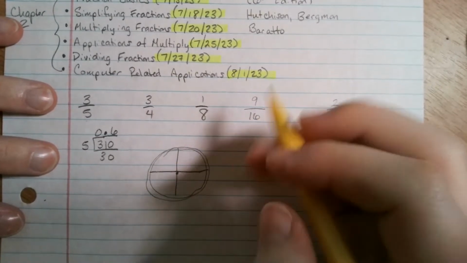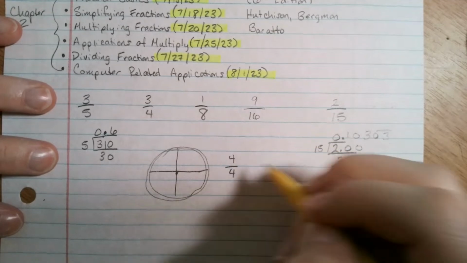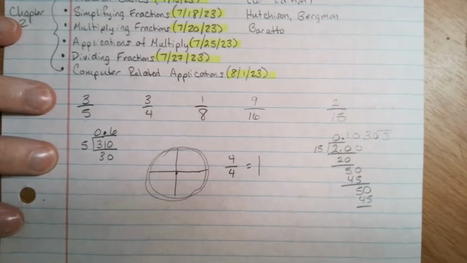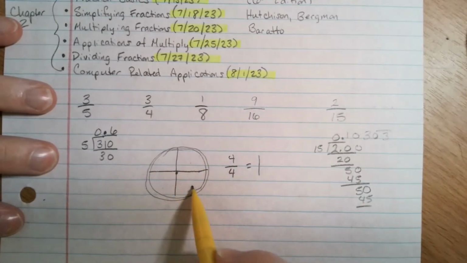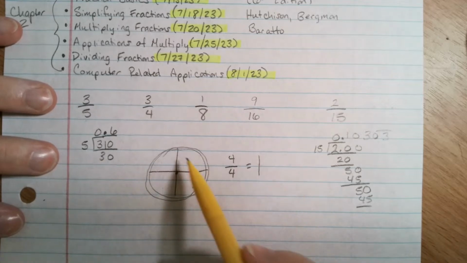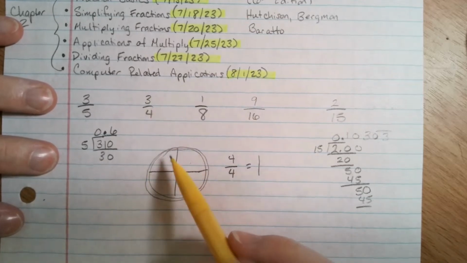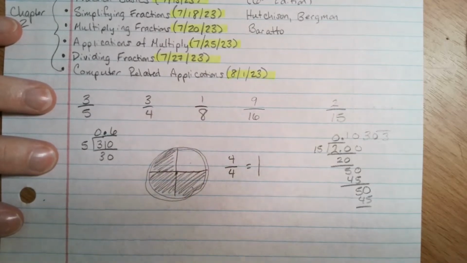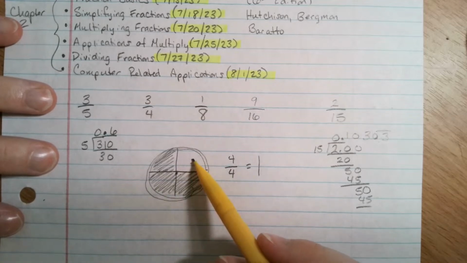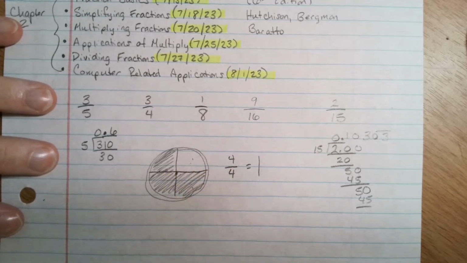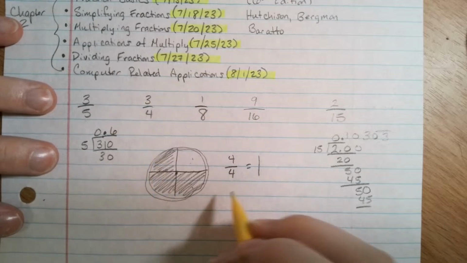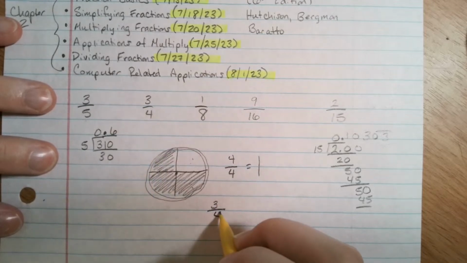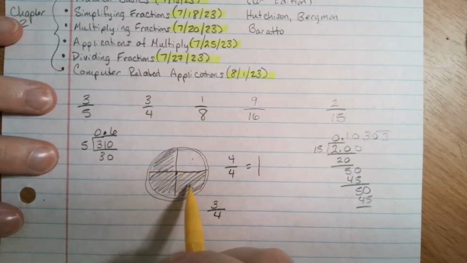Now, a whole pie would be 4 over 4, which equals 1. 1 whole pie, because there's 1, 2, 3, 4 pieces of the entire pie. But 3/4, let's say we've eaten 3 of them. So now we have 1 remaining, but 3 of them are gone. So 3/4 of the pie.